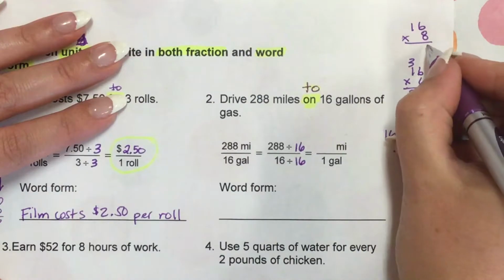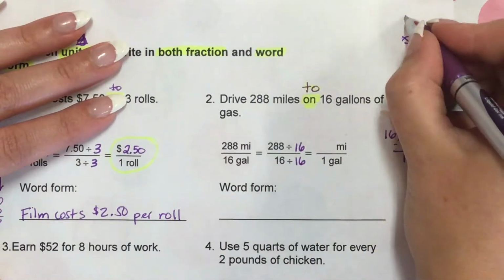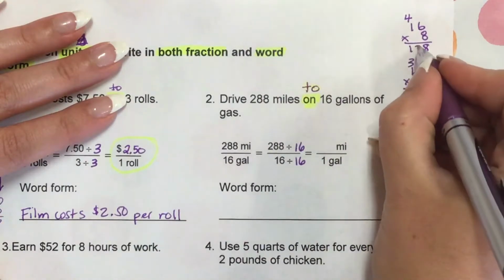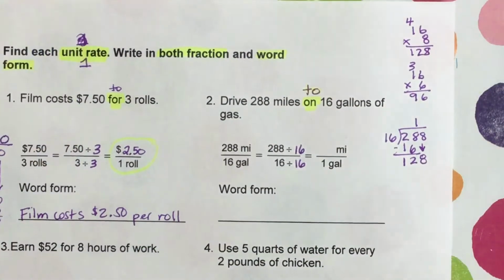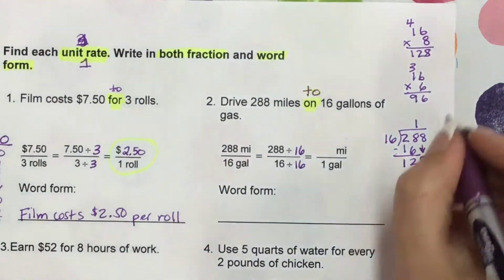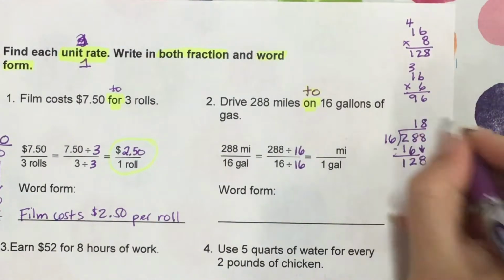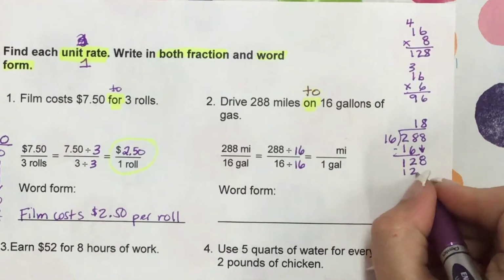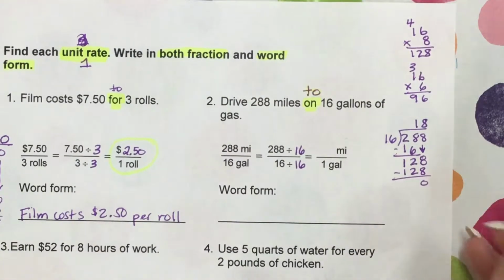6 times 8 is 48, so I write the 8. Carry the 4. 8 times 1 is 8, plus 4 is 12. And boom, there we have it, 128. So we know that 16 goes into 128 8 times, because 8 times 16 is 128, and there's no remainder. Perfect.